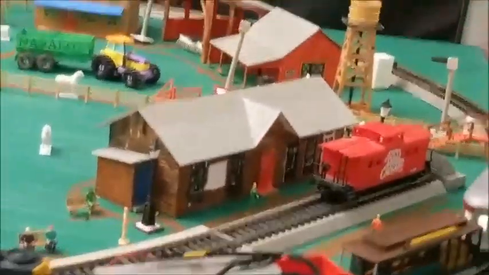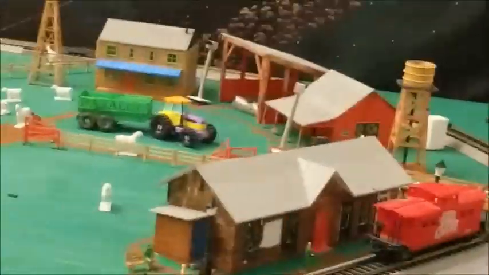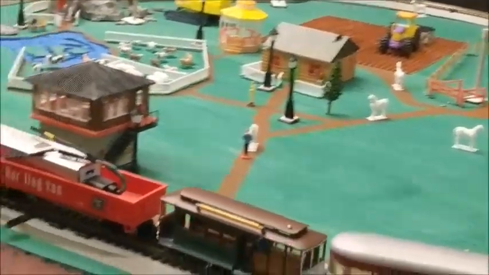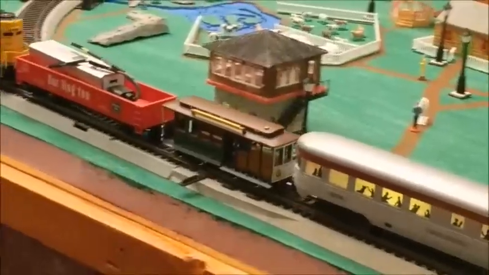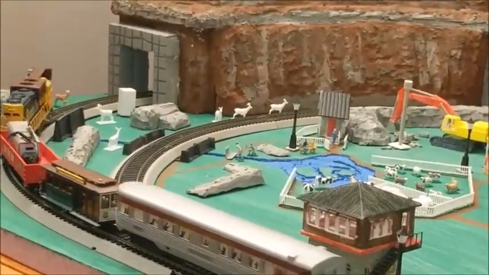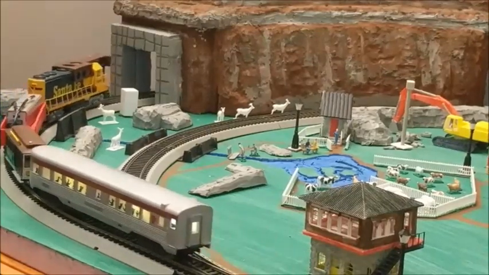Okay, everything you see here is 3D printed, everything except the people and the one tree that's currently mounted. We're going to go past another sensor over there. We're going to play another sound.